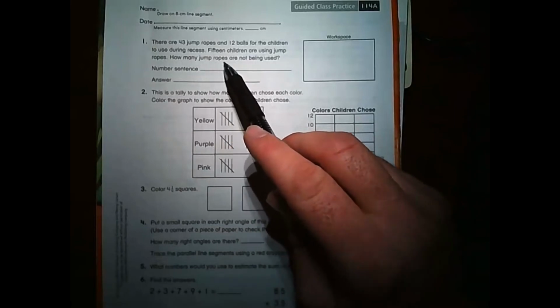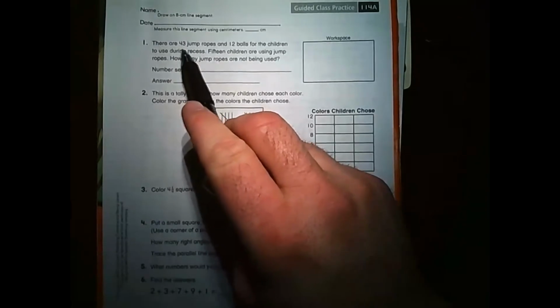There are 43 jump ropes and 12 balls for the children to use during recess. 15 children are using jump ropes. How many jump ropes are not being used? Okay, well, let's think about this for a second. We've got 43 jump ropes, and it says 15 children are using jump ropes. Our job is to figure out how many jump ropes are not being used. So does that sound like an addition problem or a subtraction problem to get the answer? Think about it for a second.